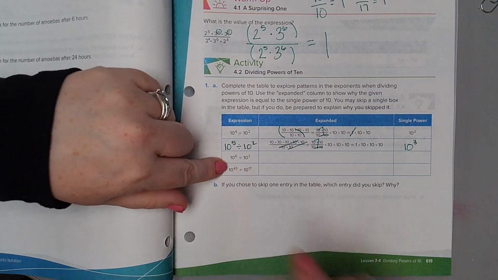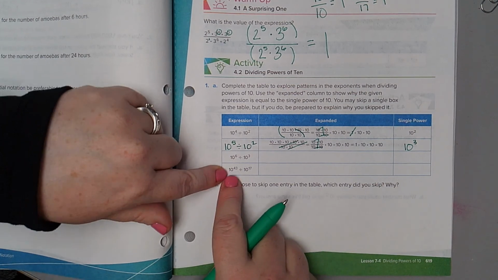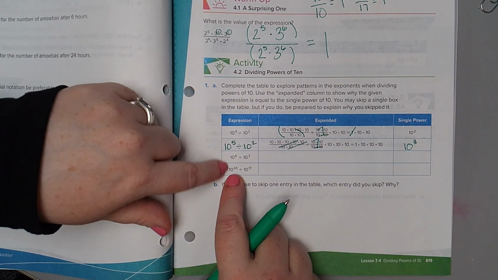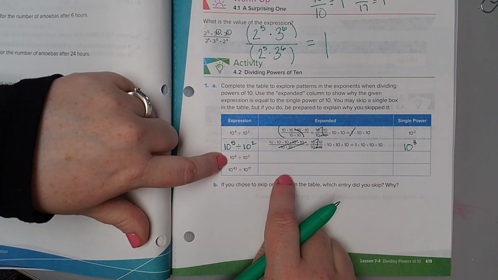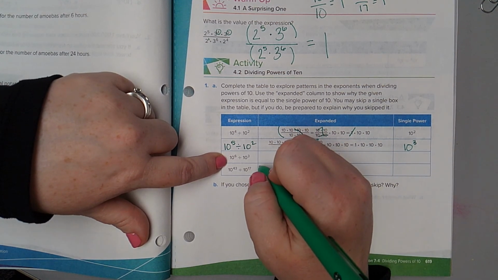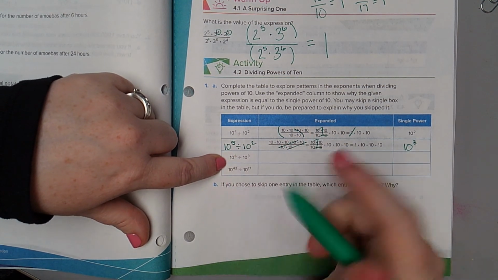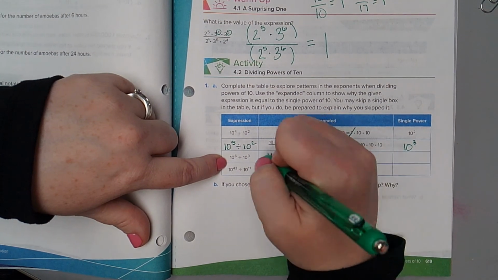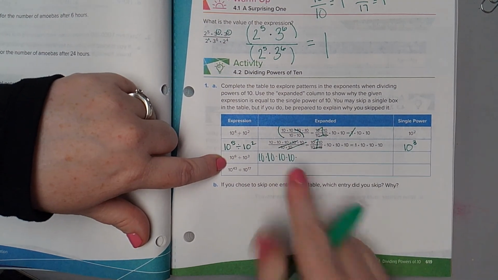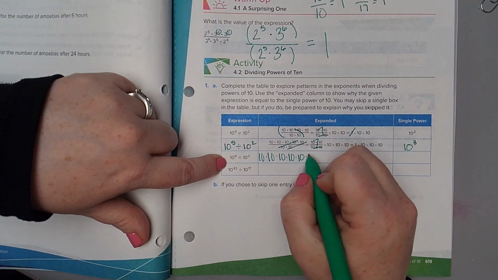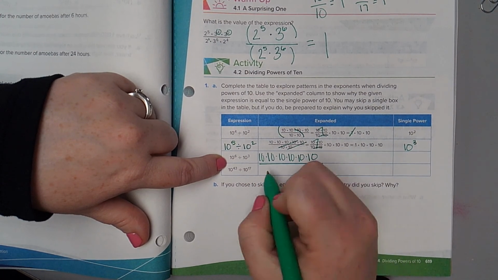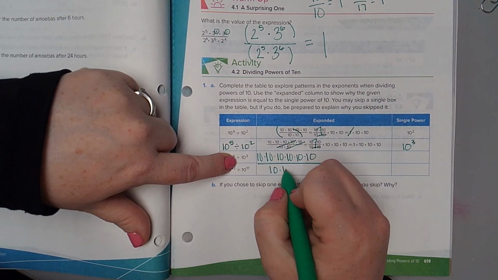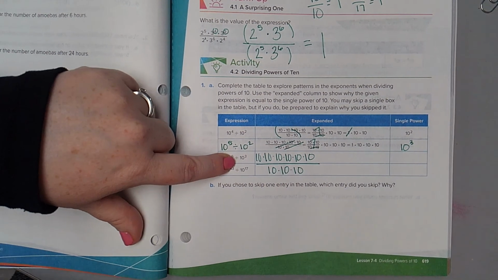The next one, because we're not going to write this one out, my writing is going to be kind of big. So I have 10 to the power of 6, 10, 10, 10. Sorry, so there's 4 of them, 5, 6, all divided by 1, 2, 3.